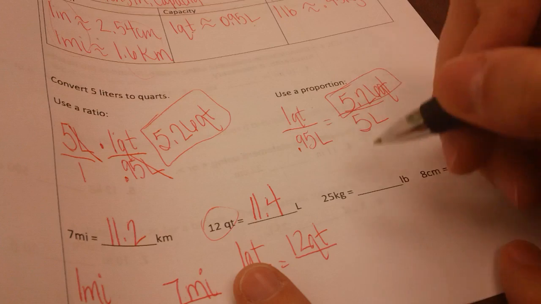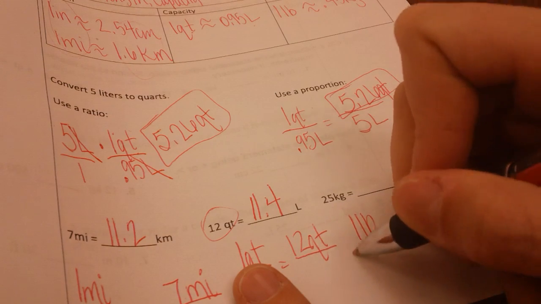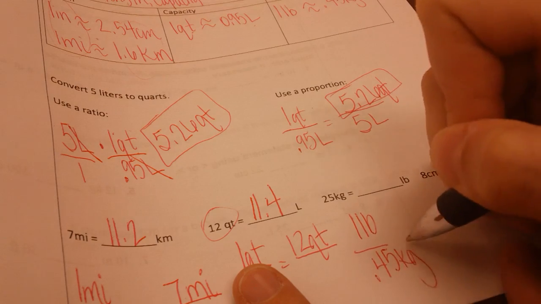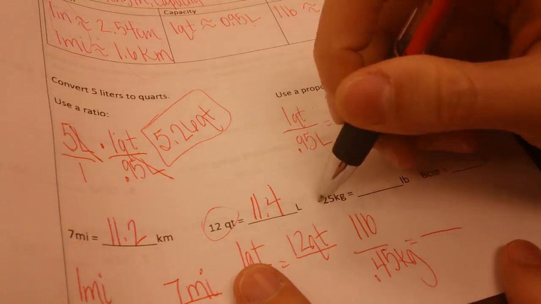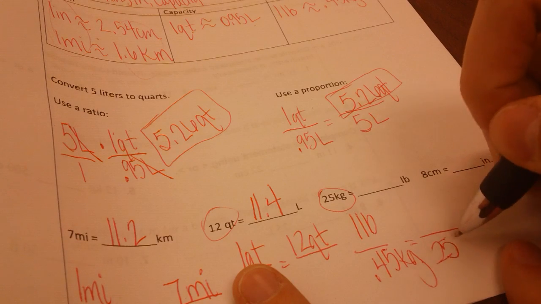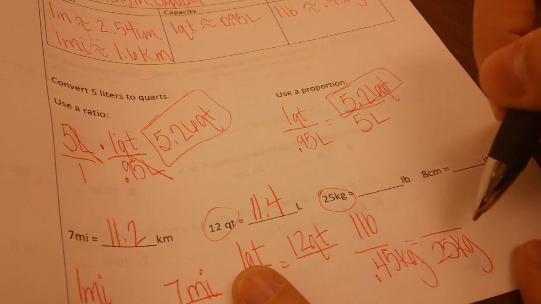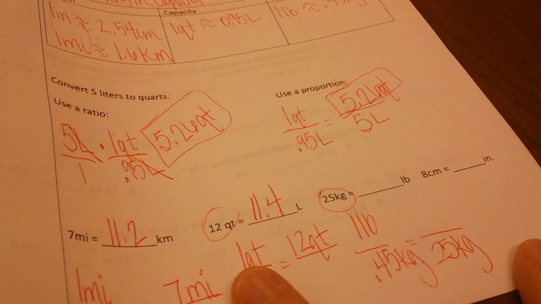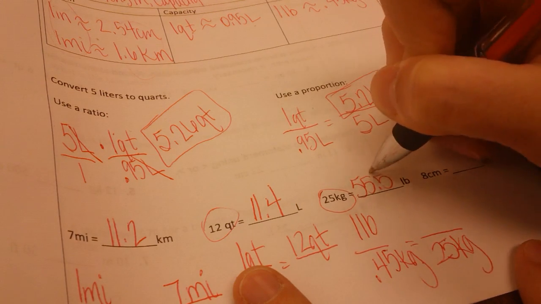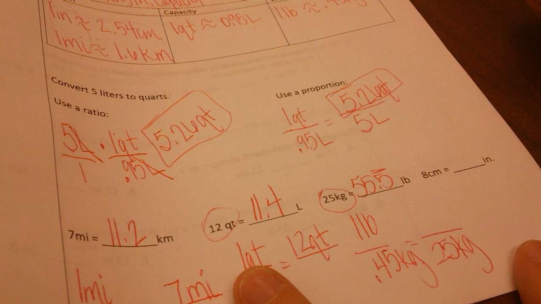Kilograms to pounds. I know that 1 pound is 0.45 kilograms. So where's the 25 kilograms going to go? Kilograms have to go with kilograms. So I do 25 times 1 divided by 0.45, and I get 55.5 repeating pounds.